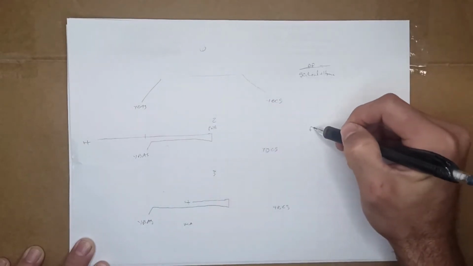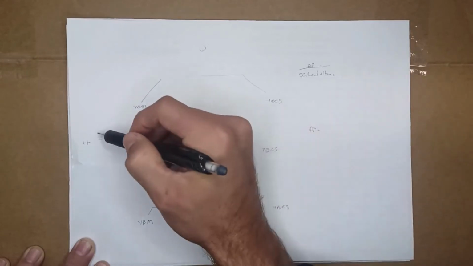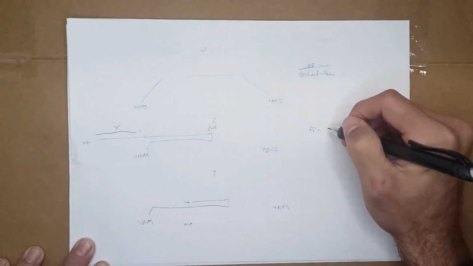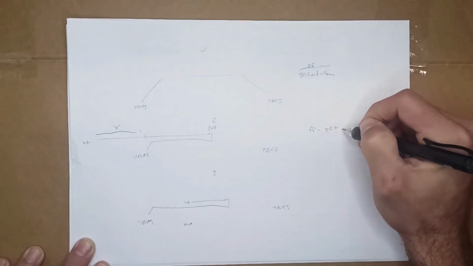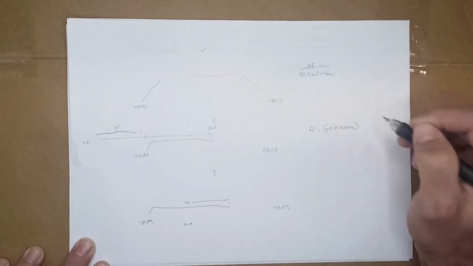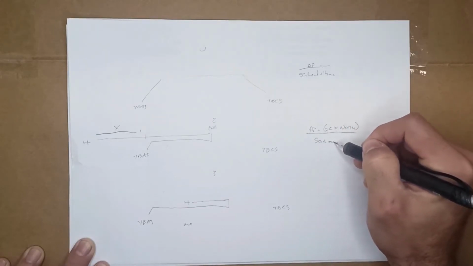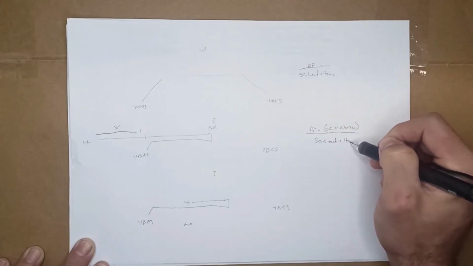So that would be your flight fuel minus this distance times the normal ops divided by the SGR out plus home.